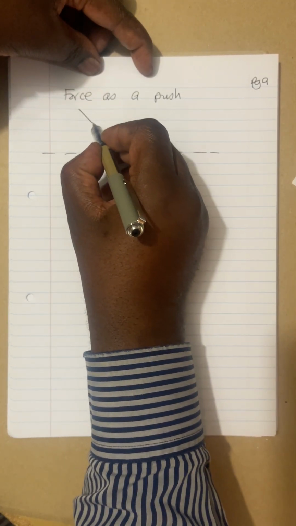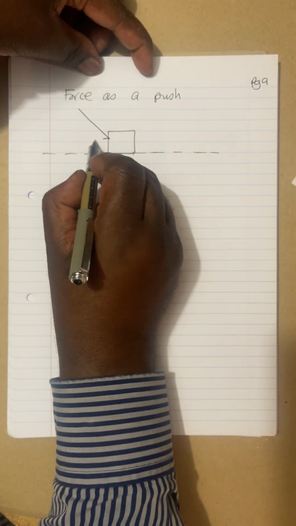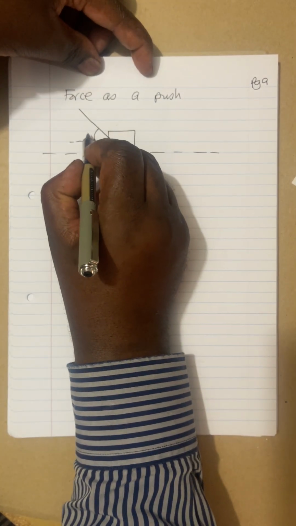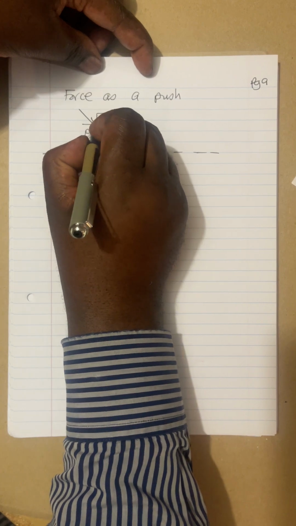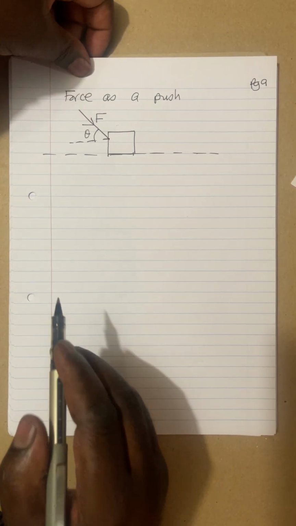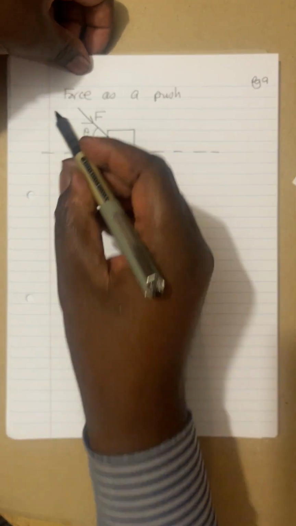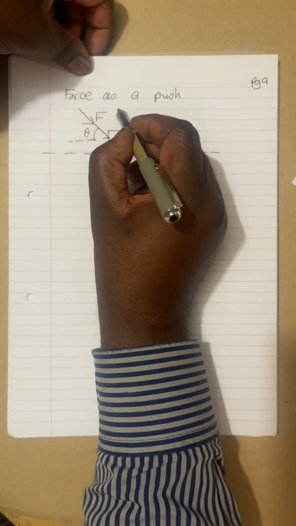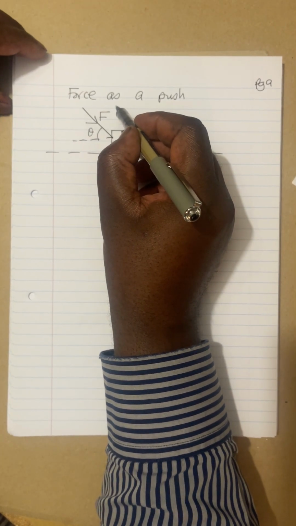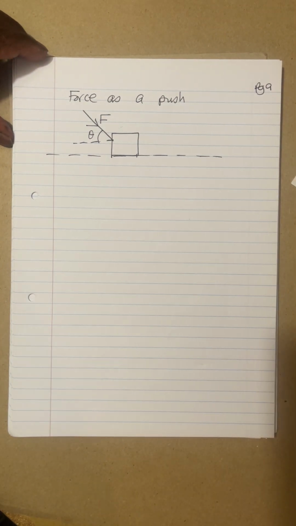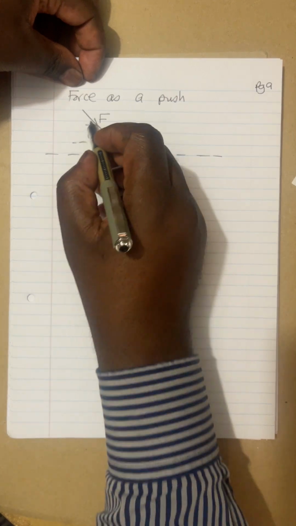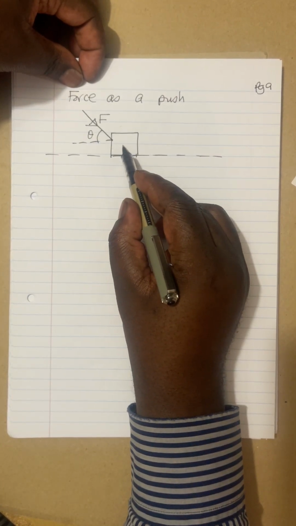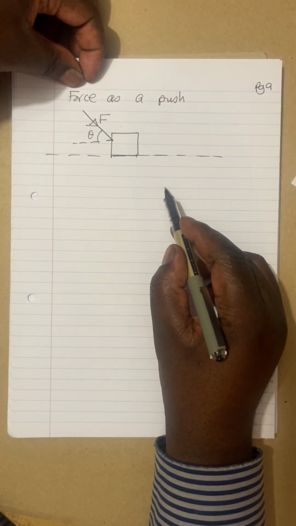This block is being pushed at an angle. Let's call that angle theta, by a force F, which is our applied force. Now notice that this force has two components, a vertical component and a horizontal component. Now, if I move this force down there, you can actually draw this force down from here, going down that way. I hope you catch what I'm saying, because these are coplanar forces.